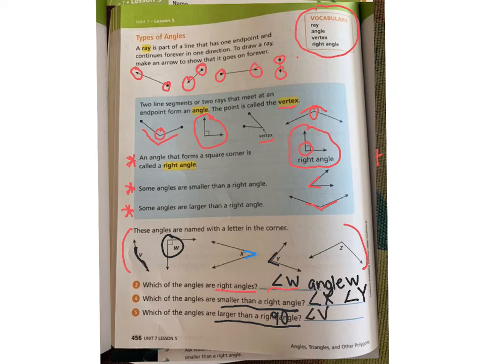And then when I look at Z, if you don't look closely, you might think it's kind of a square corner, but it's not because it doesn't have that little square in the corner. So it's actually bigger than 90, isn't it? So I have angle V and I have angle Z that are greater than 90 degrees.